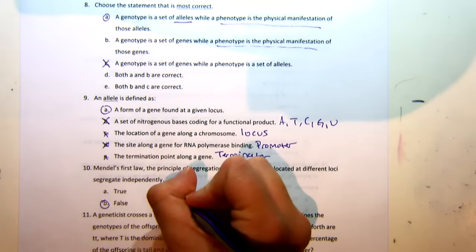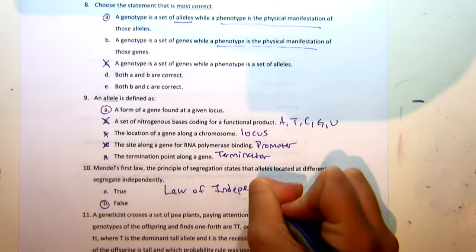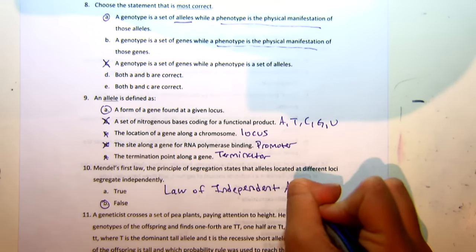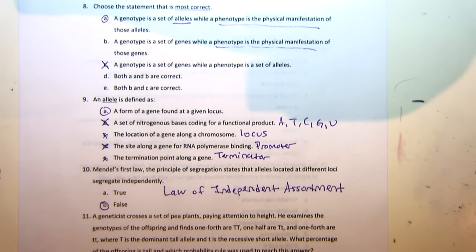Law of independent assortment. So I feel like those two hypotheses are really close, and it's kind of easy to get them confused. So be careful in that you know the difference between those two laws.